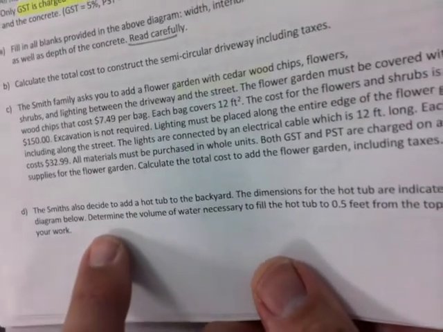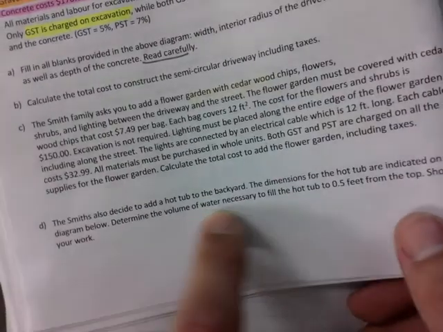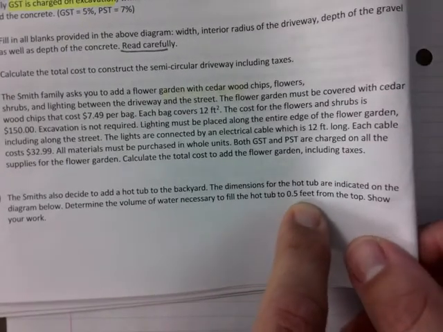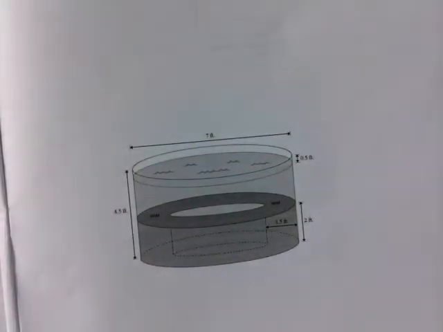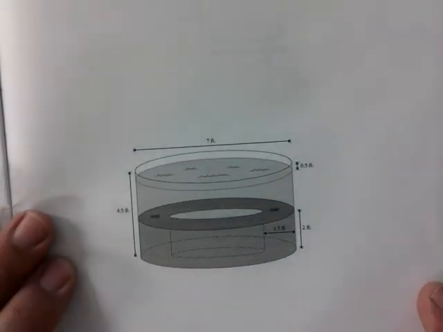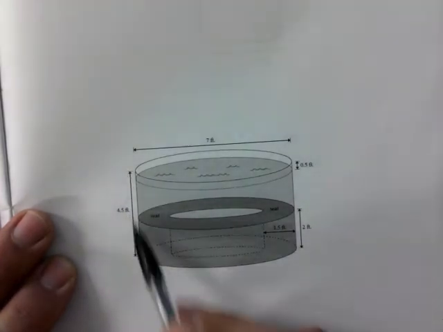So then there's the hot tub question. That one I wouldn't mind us doing, the hot tub, because that's the kind of stuff. So let's look at the back here. Determine the volume of water necessary to fill a hot tub to 0.5 feet from the top. Yeah, page 33. Let's do that one. Volume is not that bad, right? We have the total height here.